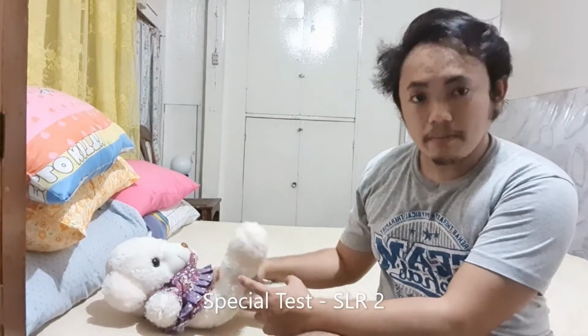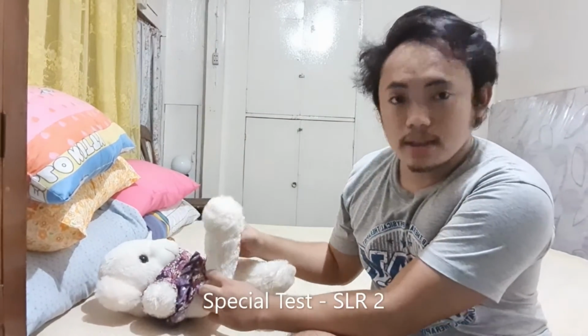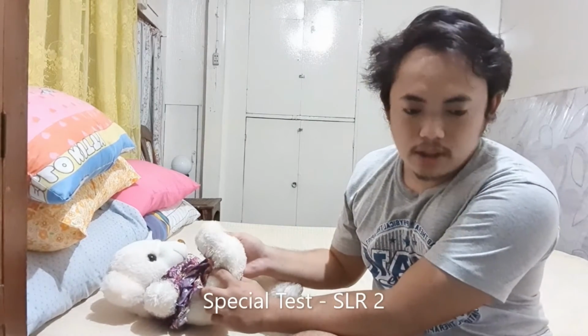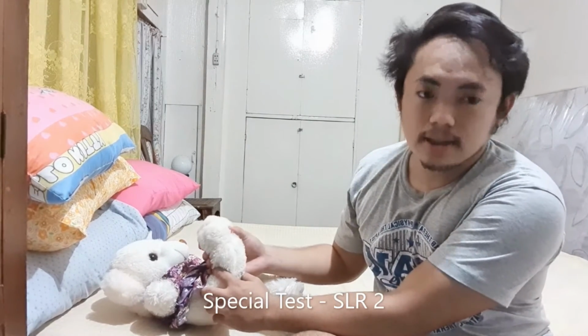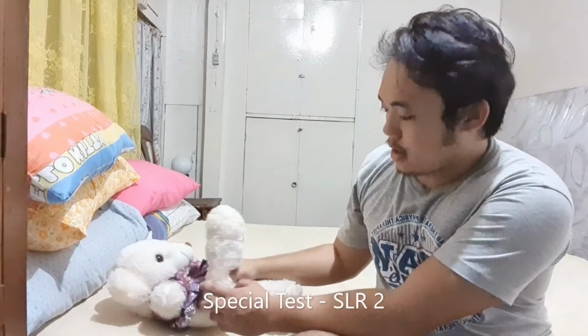Okay, so now we will be performing the SLR2, with nerve bias to the tibial nerve. First, lie the patient in supine, and then have the hip in flexion, the knee in extension, the ankle in dorsiflexion, the foot in eversion, and the toes in extension. That's it for the SLR2 with the nerve bias of the tibial nerve.